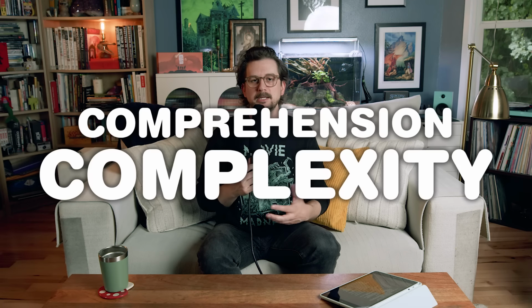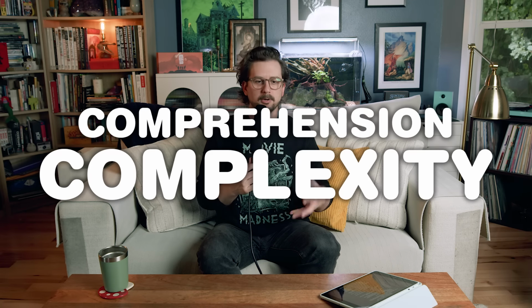So next, we're going to take a look at where evocative design, I think, falls short. And first, we need to wrap our heads around what complexity is and how we think about it when we're designing games. First, we have what's called comprehension complexity. This is basically just how difficult it is for a player to understand what a card or a game piece or whatever it is supposed to do.